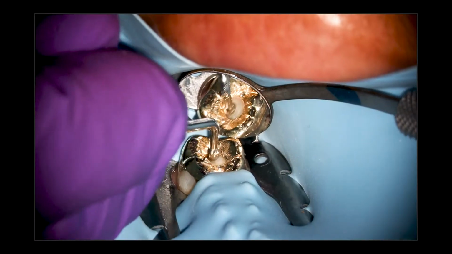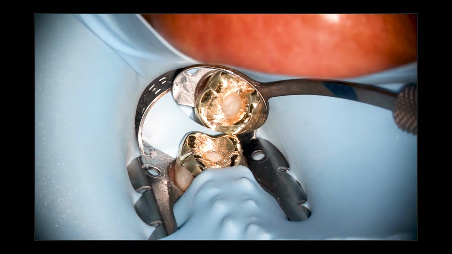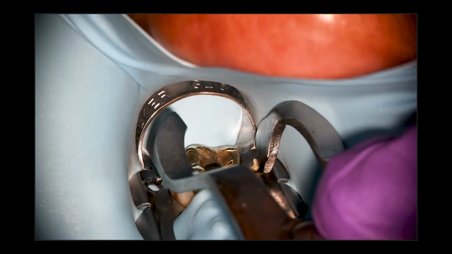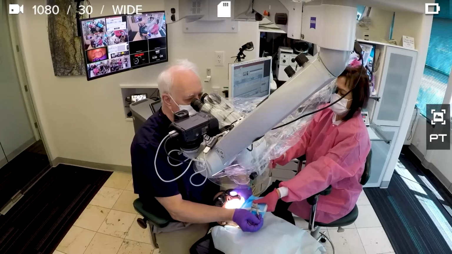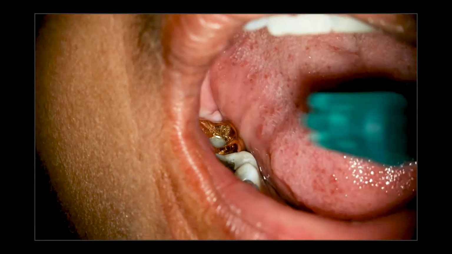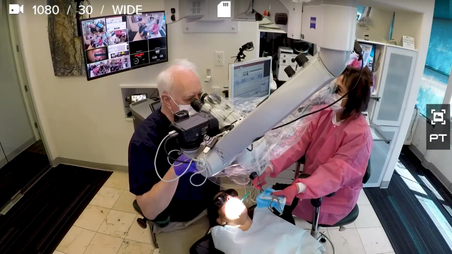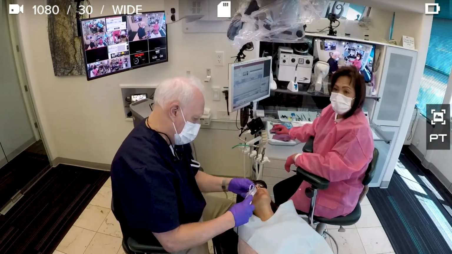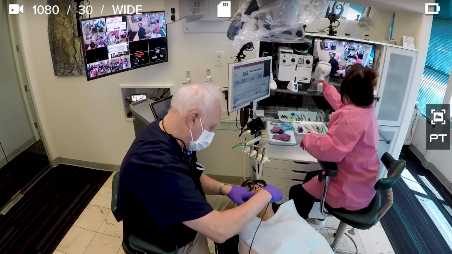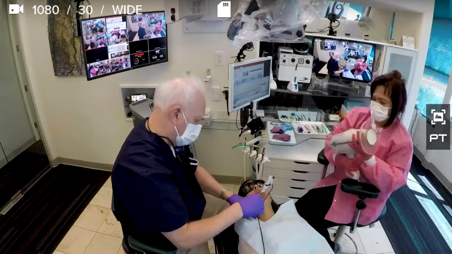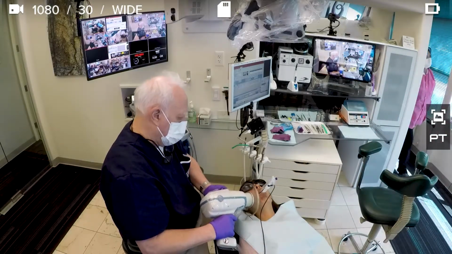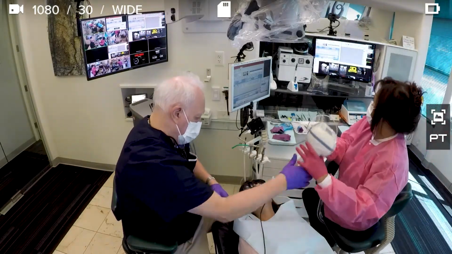So let's take it from the moment you complete a case. Here we are putting the final restoration in a case we've just completed. We take the dam off. And now we have to go about generating the report, all the things necessary to do. The first thing is you need to take a final radiograph, because that needs to go into the final report. So you ergonomically take the final radiograph.